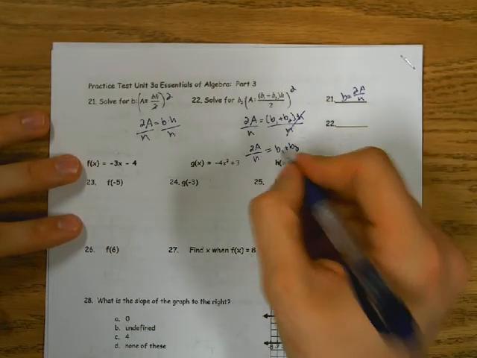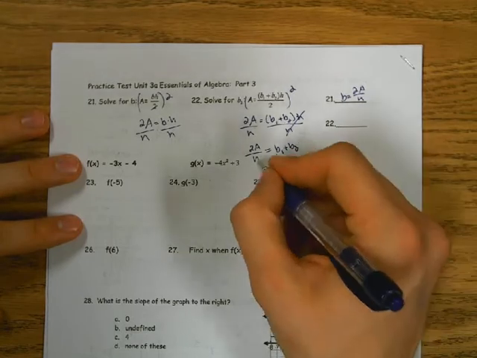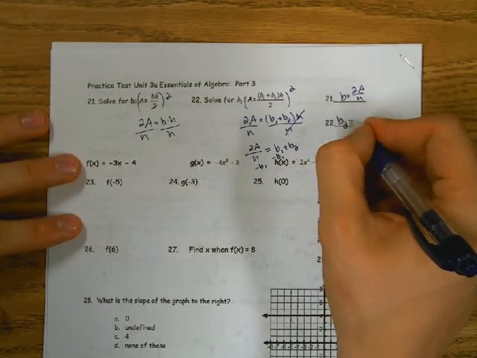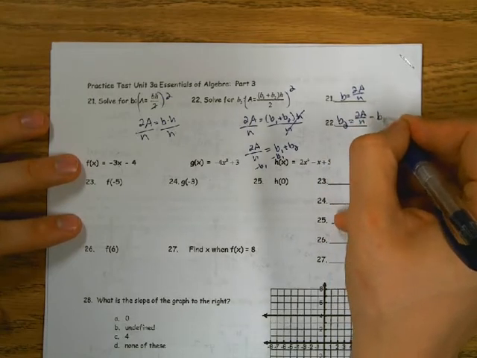Now I've got to get rid of b1. They're buddies. We're going to separate them up anyway. Take that b1 to the other side. Take it away. Take it to the other side. So b2 is equal to that 2a over h minus the b1.